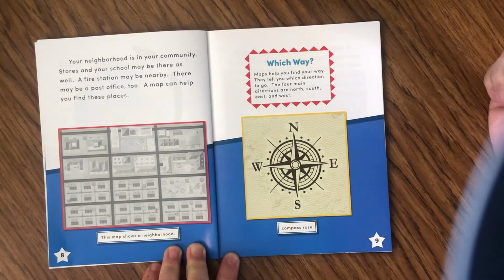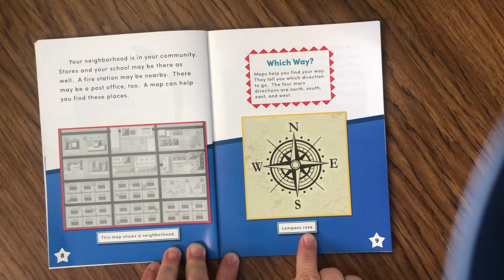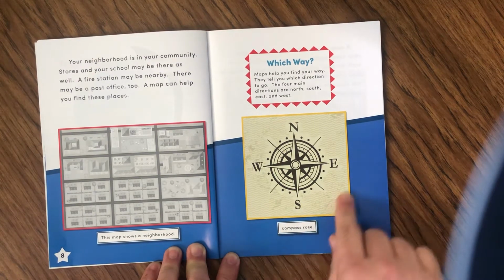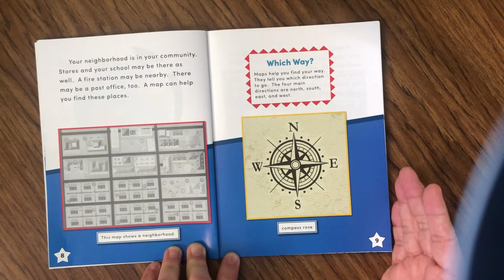Which way? Maps help you find your way. They tell you which direction to go. The 4 main directions are north, south, east, and west. And this label right here says a compass rose. And this is a picture of a compass rose. And a compass rose tells you where the directions are.